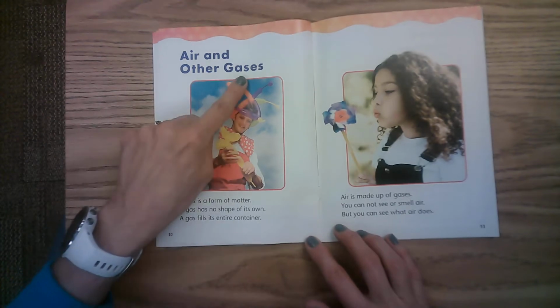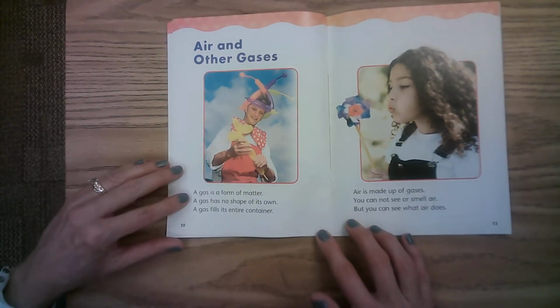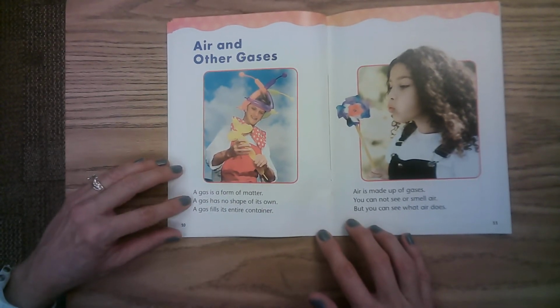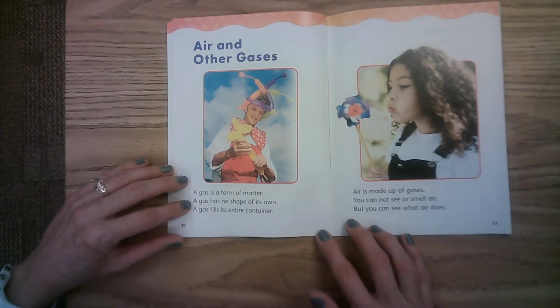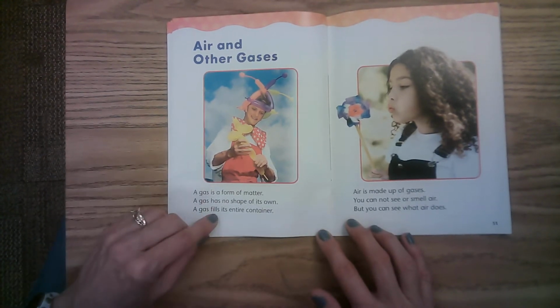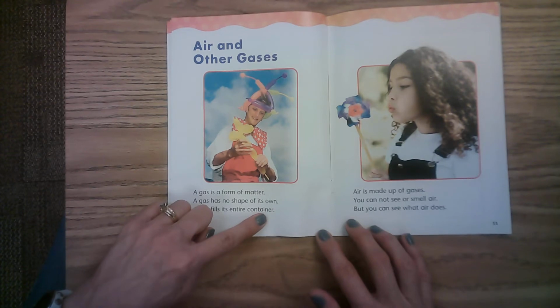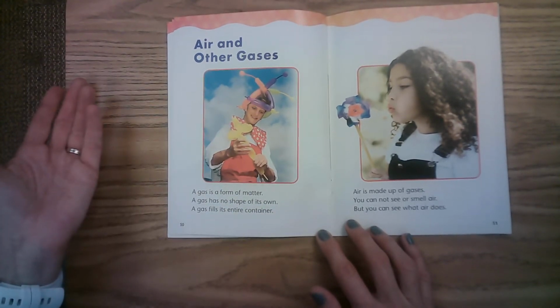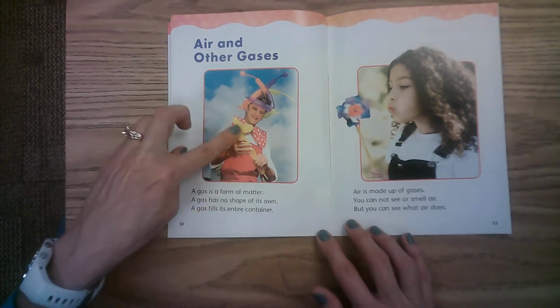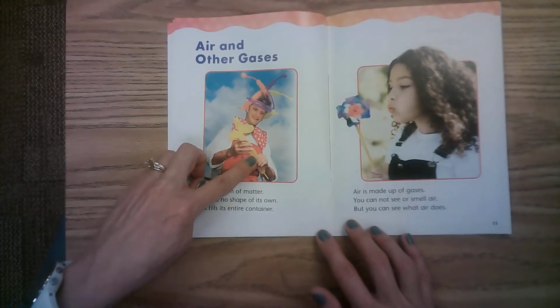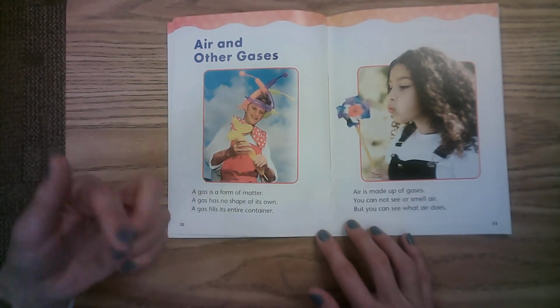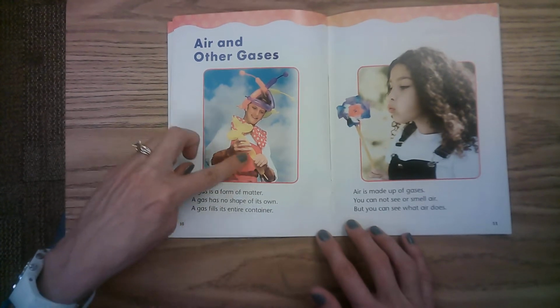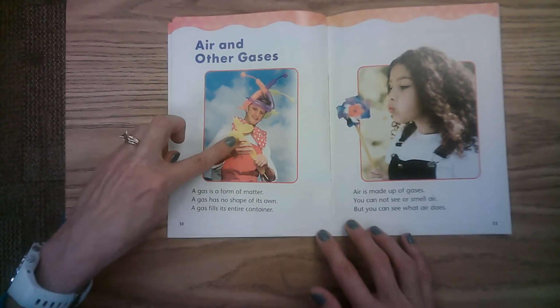Air and other gases. A gas is a form of matter. A gas has no shape of its own. A gas fills its entire container. Okay, so in this photograph, you might be wondering what that means. Well, I can see this guy's got balloons. I know that balloons are filled with air. So I can see that that gas is filling up that whole balloon.